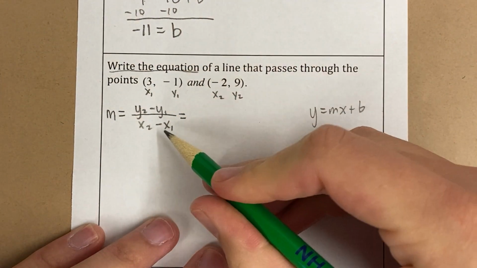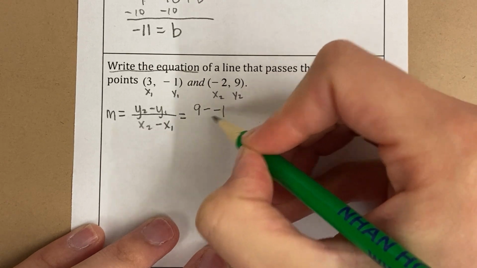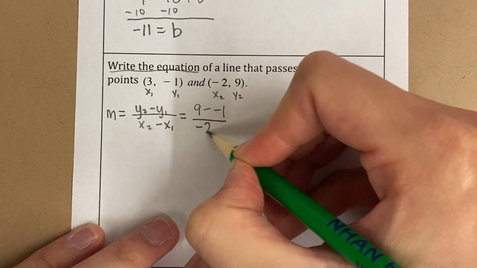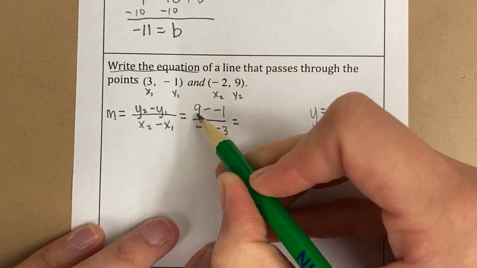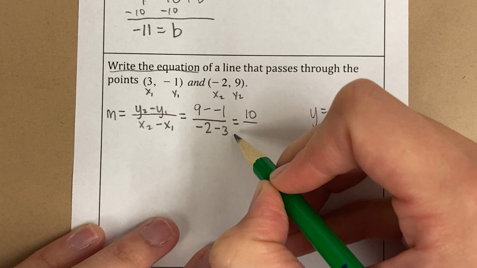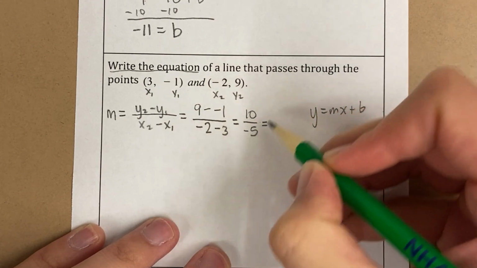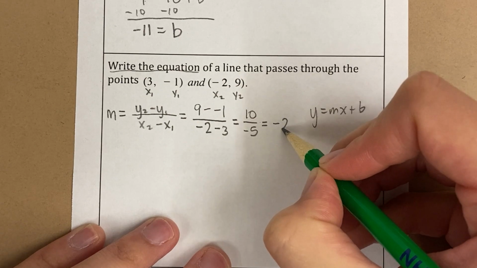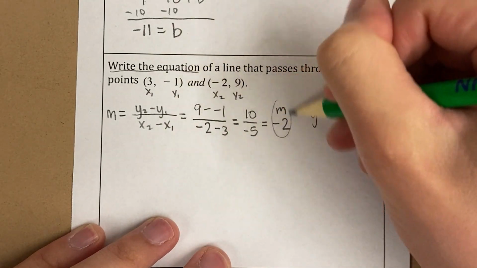So what does that look like here? y2 minus y1 over x2 minus x1. This becomes 9 plus 1, that's 10. This is -2 minus 3, that's 2 negatives, 3 more negatives, that's -5. 10 divided by -5 is -2. That is my slope. That's my m.